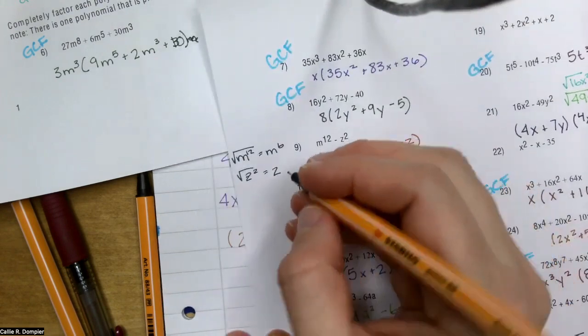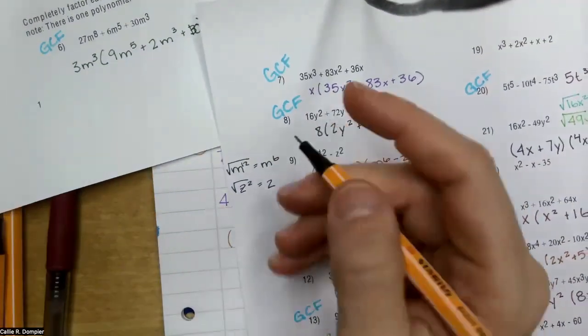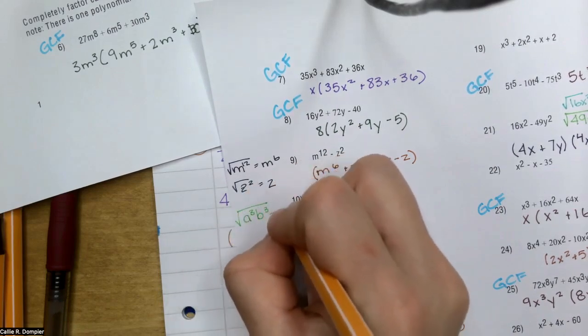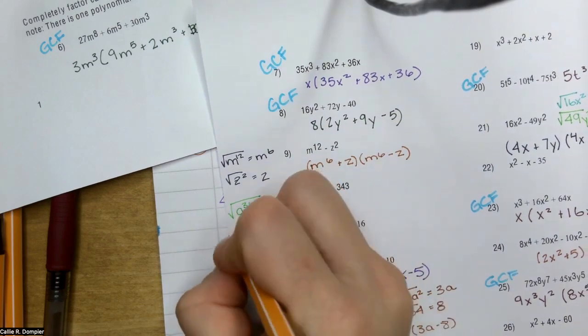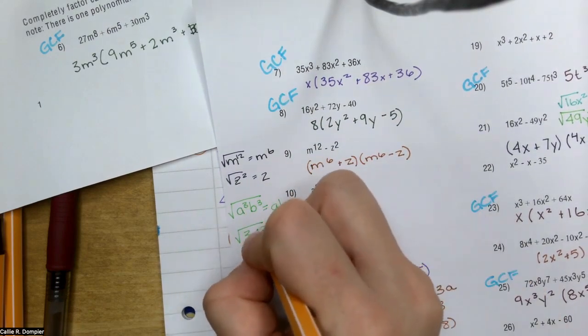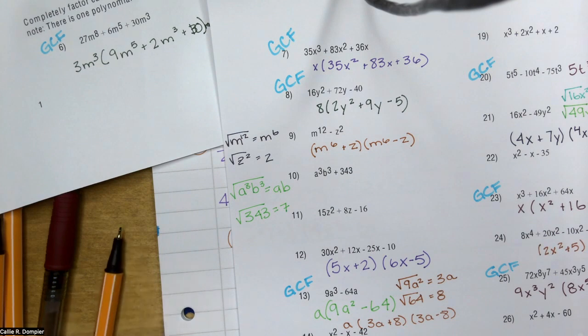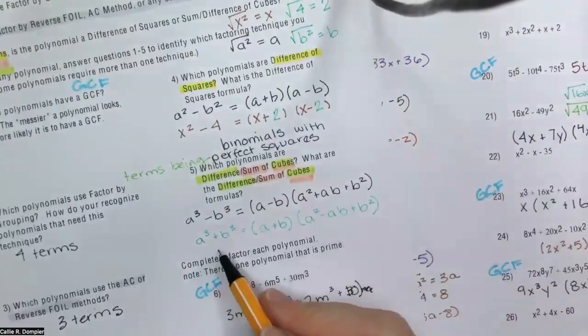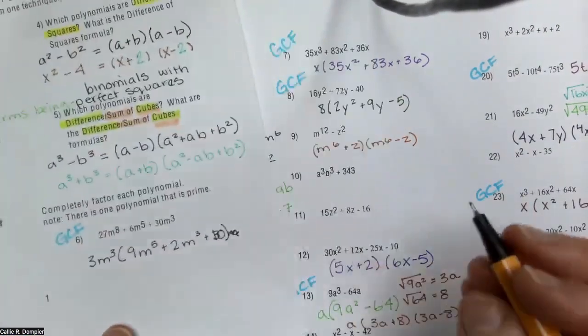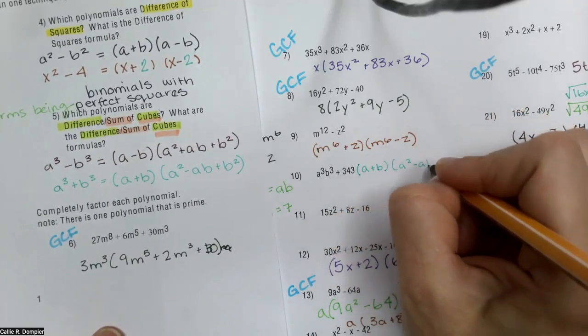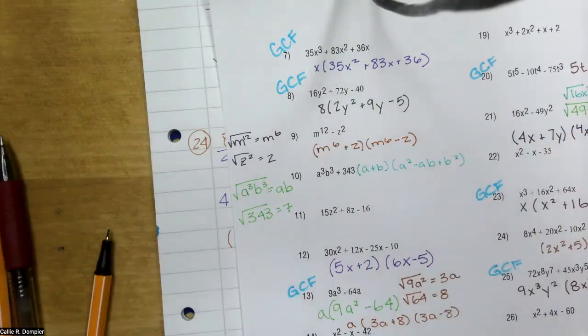A cubed, B cubed. What would we do here? A cubed, B cubed. Take the cube root and we'll get AB. 343 we know to be 7. So now we know that A is the term AB and that B is the term 7, right? This has the plus sign. So we're going to copy A plus B times A squared minus AB plus B squared. So I'll just copy it right up there.